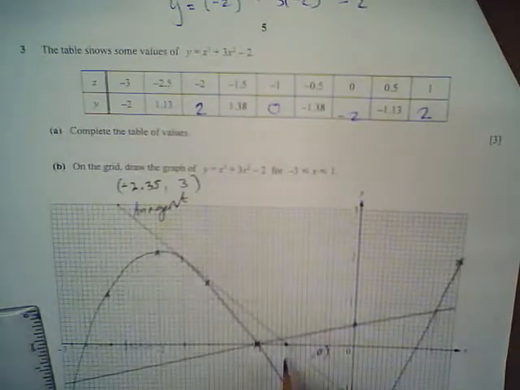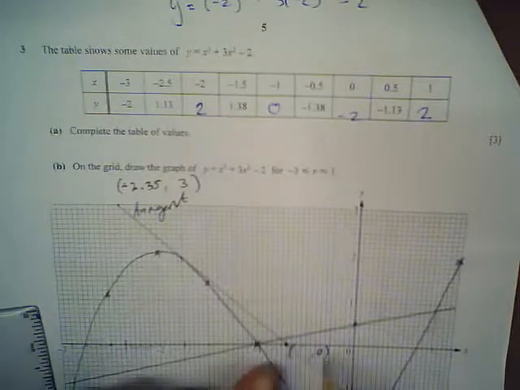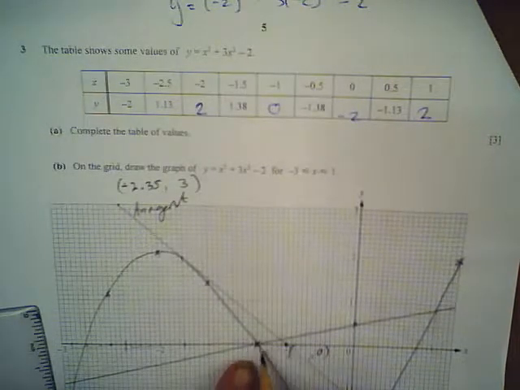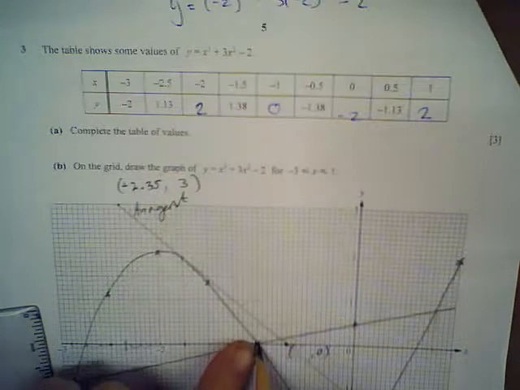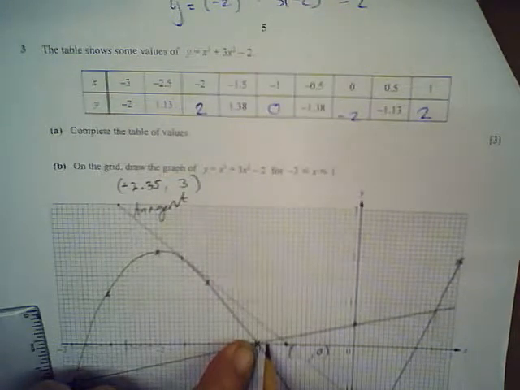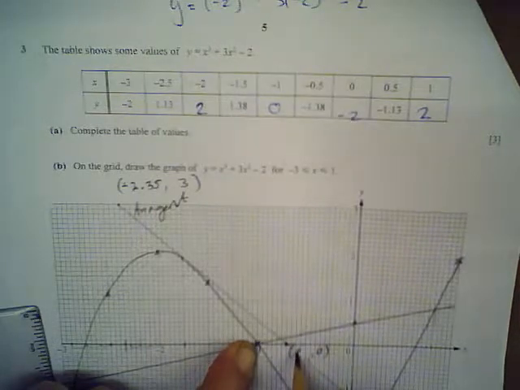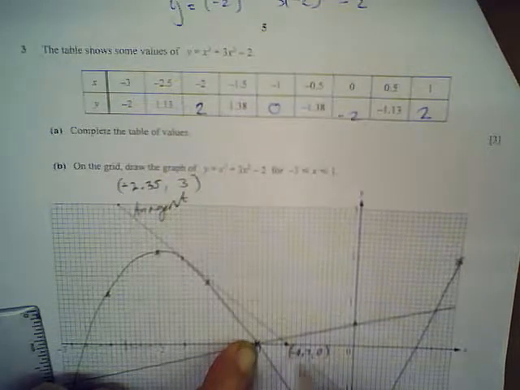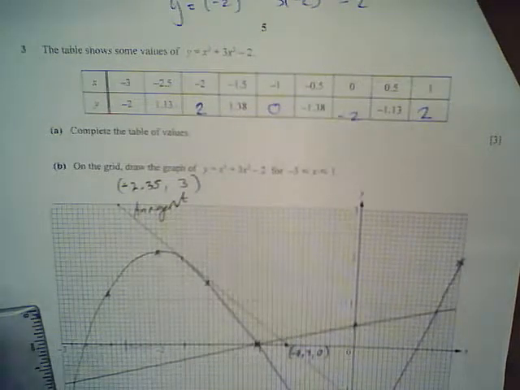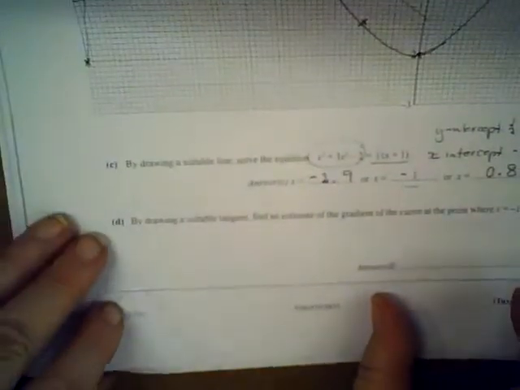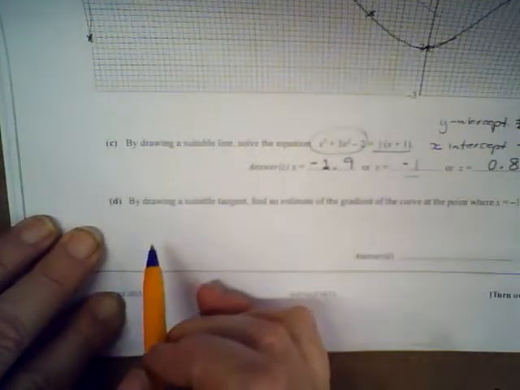And let's see what the x value would be. That is 1 over there. 1, 2, 3. So 0.7, negative 0.7. Good. So let's use those two values and find the estimated gradient.